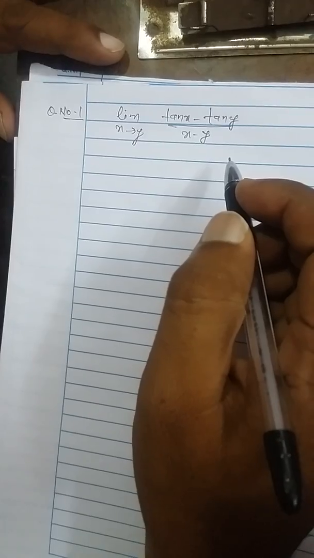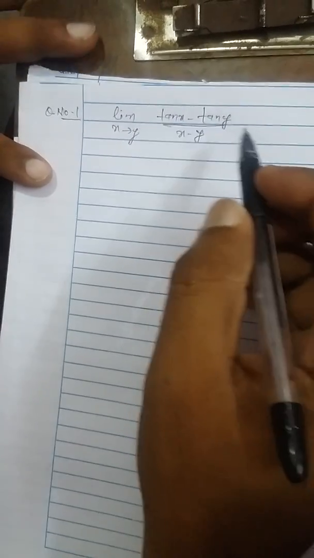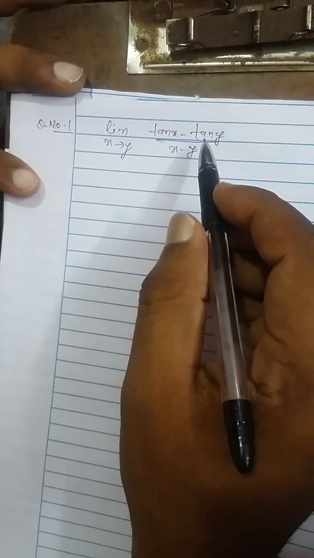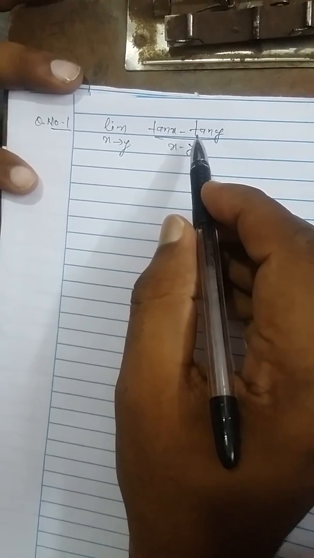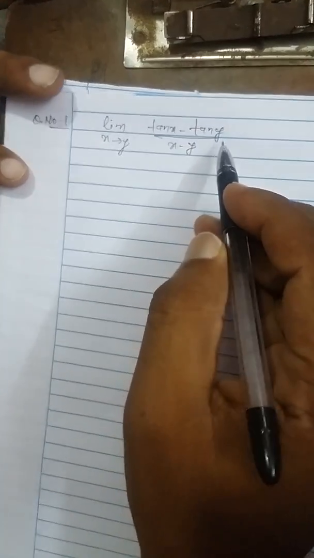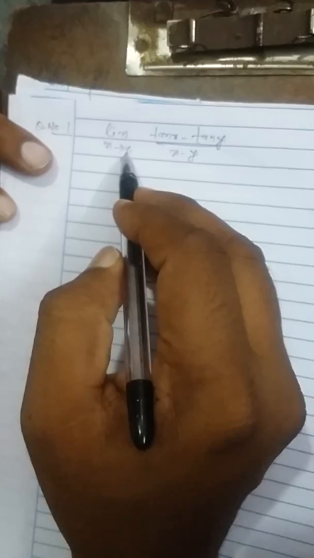Today we are in the 10th lecture of limits and continuity. Here we are going to discuss some more limit problems of trigonometrical functions. The first question is limit x tends to y of (tan x minus tan y) divided by (x minus y).